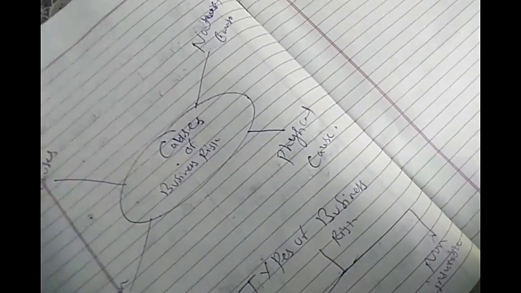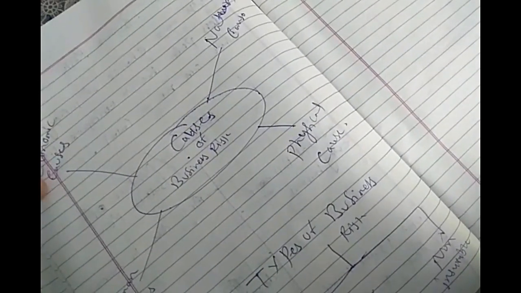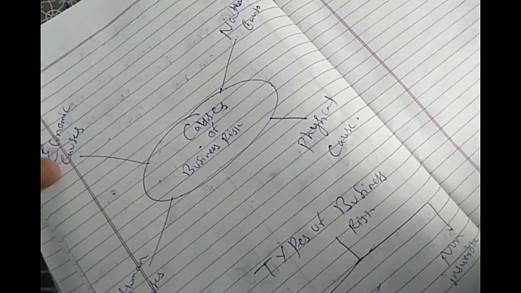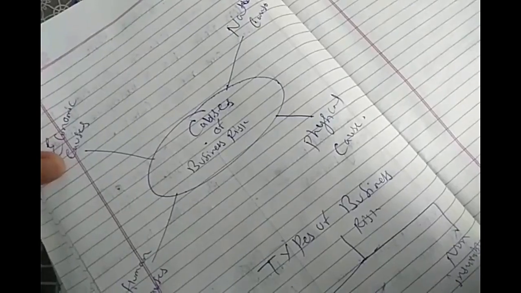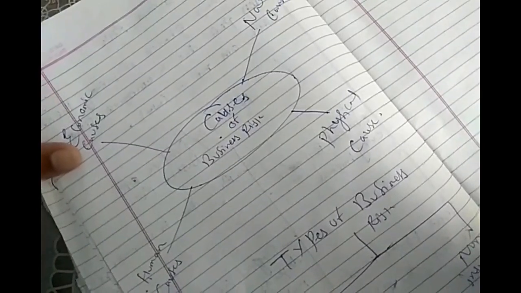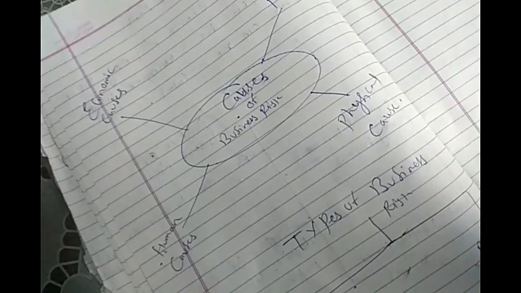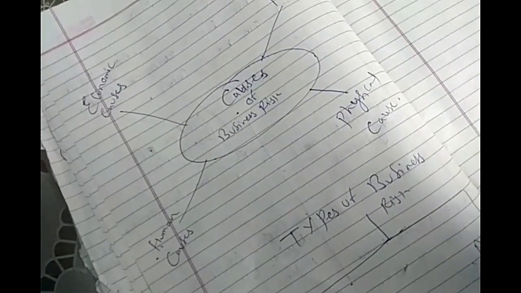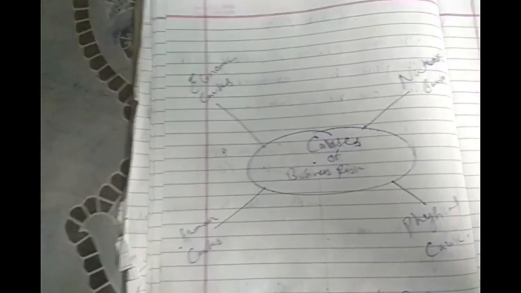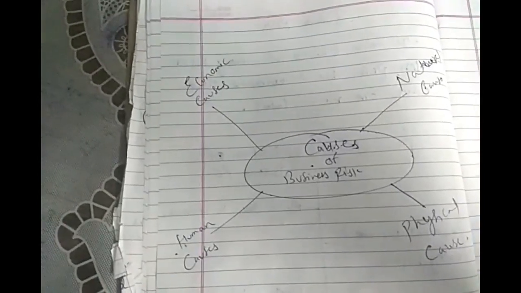Last, that is physical cause. The physical cause is related to the damage of assets. For example, if the technology is going to change, the technology we are using is going to be outdated. Suppose machinery is defective, so an accident can take place with the firm, with the employees, with the plant, and because of that we incur a heavy loss. So these are the 4 causes by which a businessman can face business risk. That is clear to everyone.